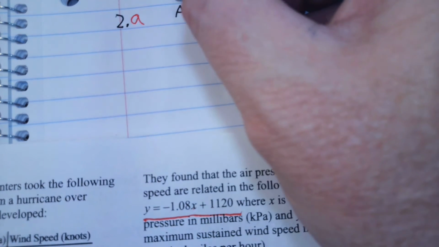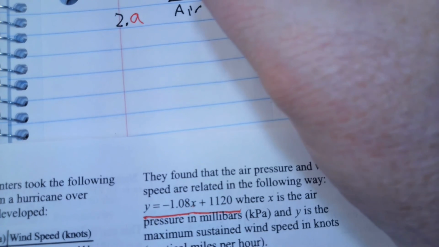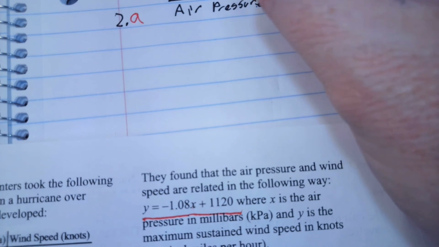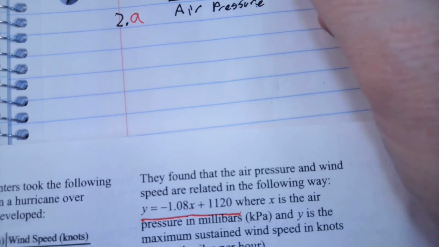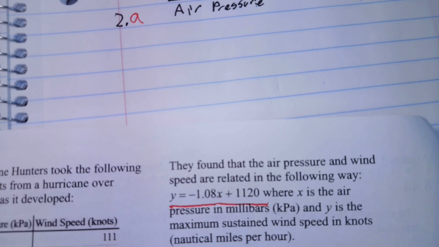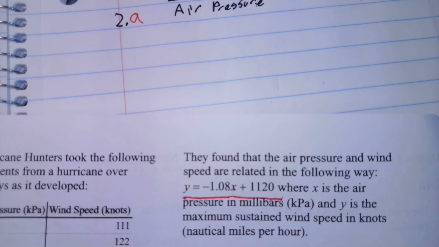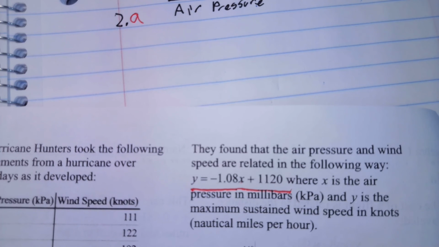That's the run. I got to write rise over run. So wind speed over air pressure. Wind speed per air pressure doesn't make sense to me. I wish it did, but it doesn't make sense. I've never heard anybody say that in a real thing.